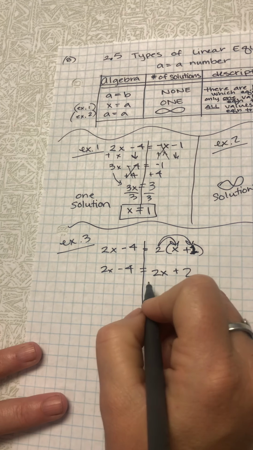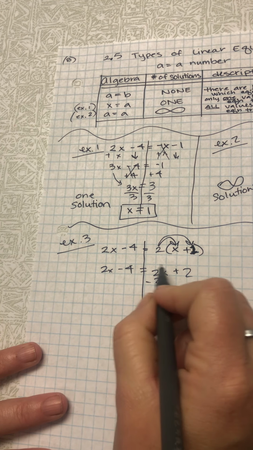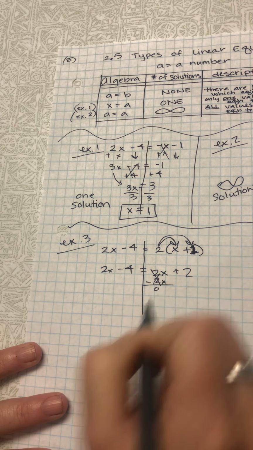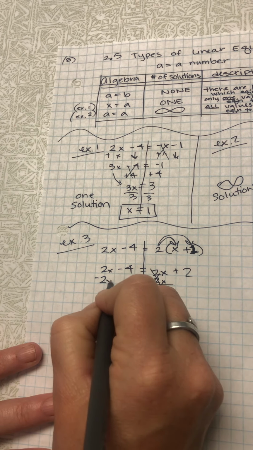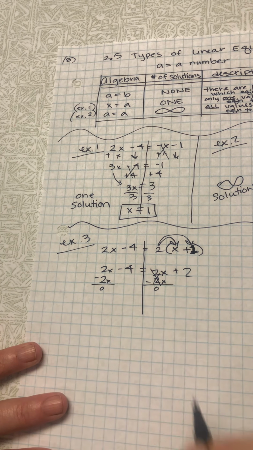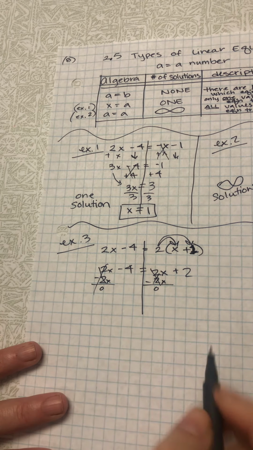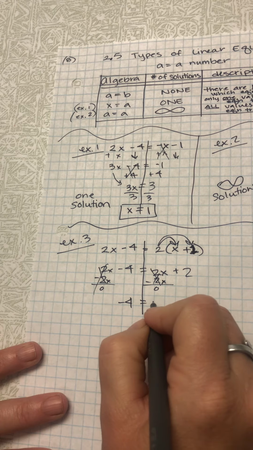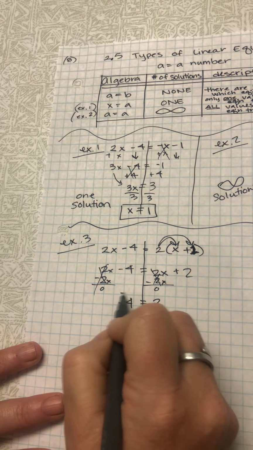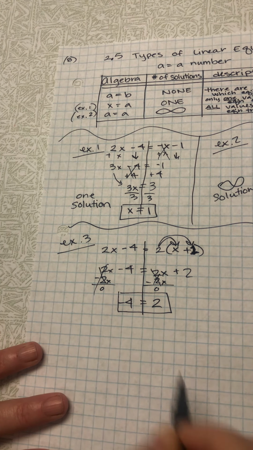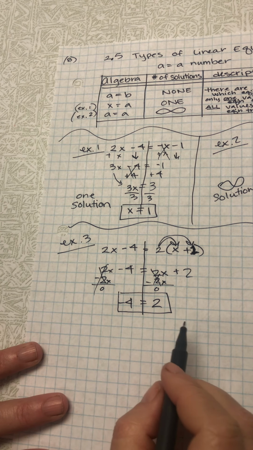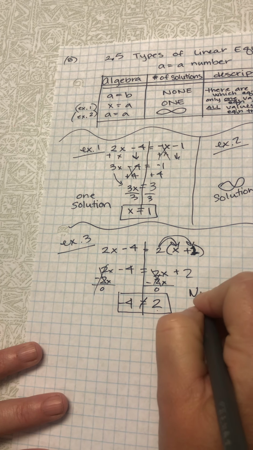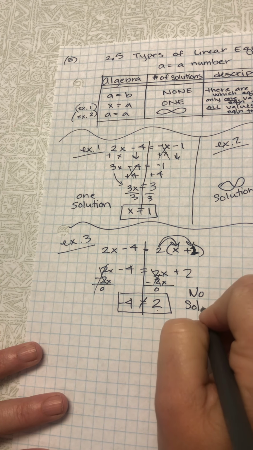Okay, so I'm going to move my x over to the other side. 2x minus 2x falls out. So then I do it on the left using the twin rule. Whatever I do on the right, I do on the left. That also falls out. And I'm left with a negative 4 is equal to a positive 2. This is my final answer. This is never true. Negative 4 is not equal to 2, which means there's no solution that will make this problem true.